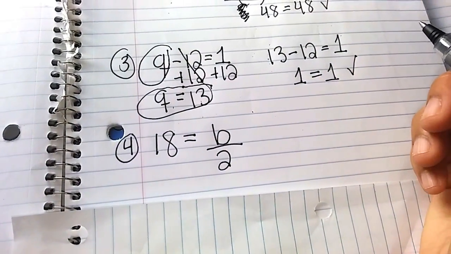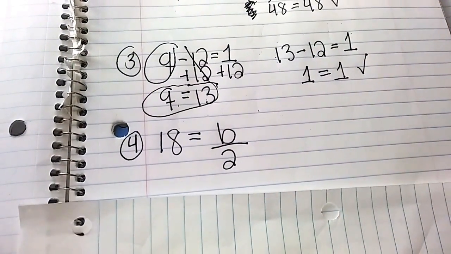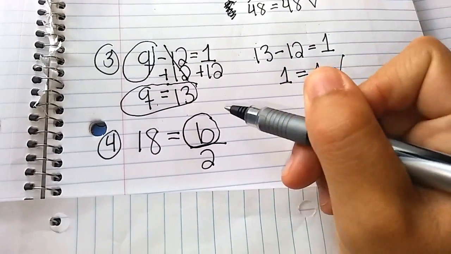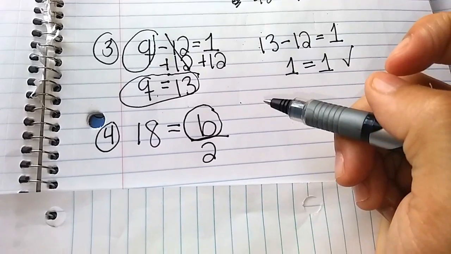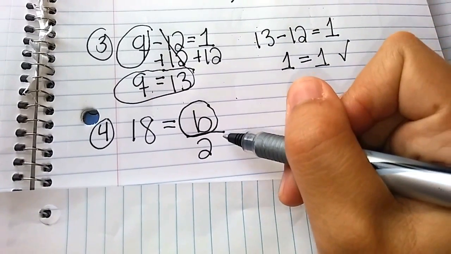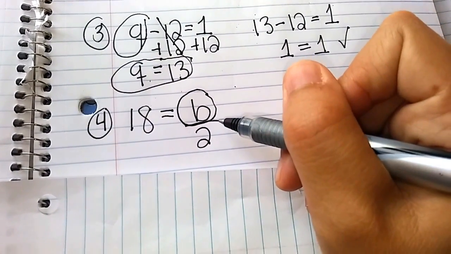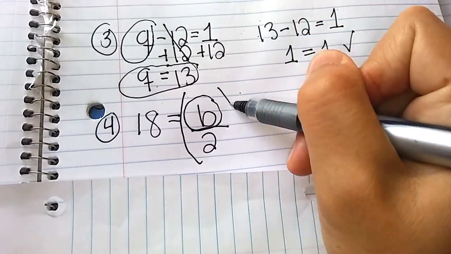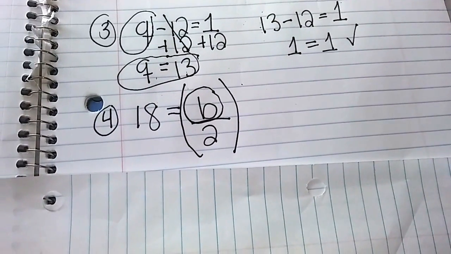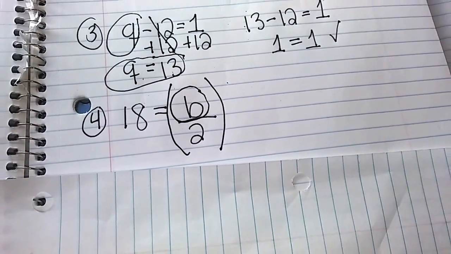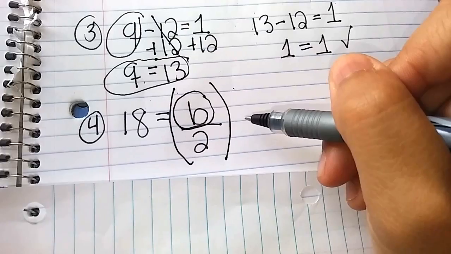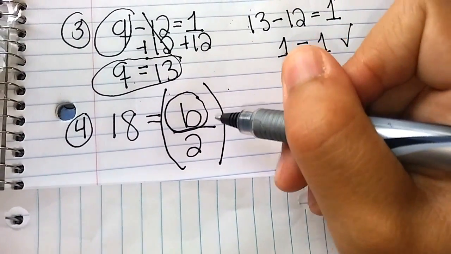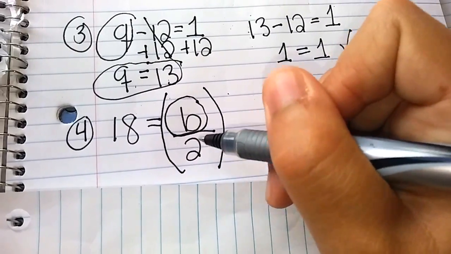For number 4, locate your variable. Your variable is in a fraction this time. Remember, a fraction always signifies that you're going to do division. So the inverse operation of division is actually multiplication. So go ahead and put parentheses around that whole fraction, because that's going to signify that we're going to go ahead and multiply that whole fraction by a number. In this case, we want to multiply it by 2 because we need to get rid of this 2.